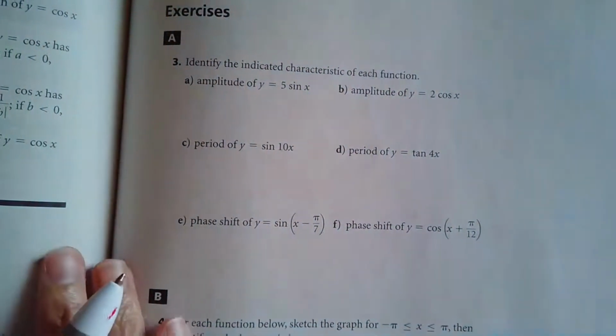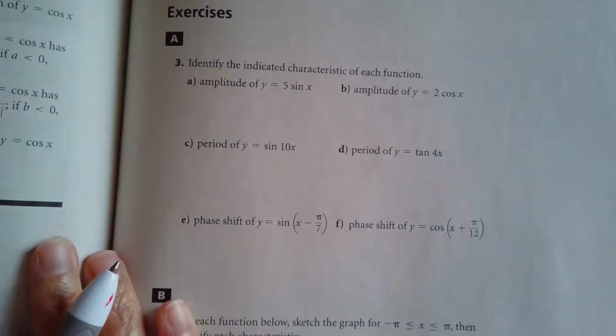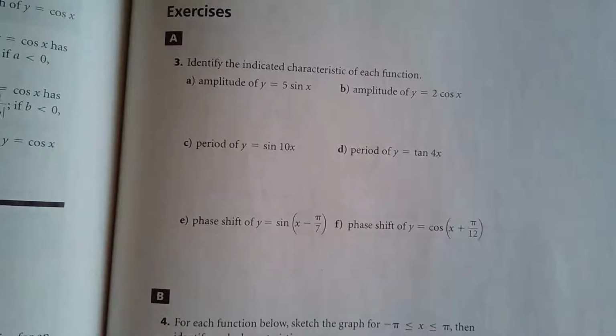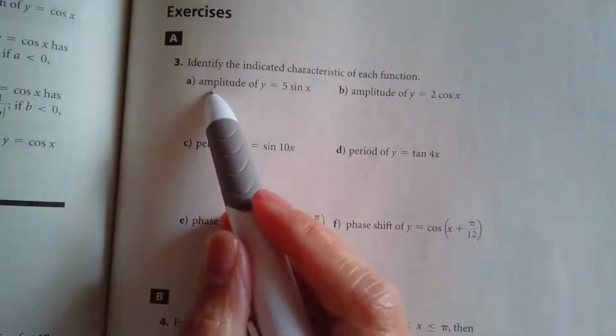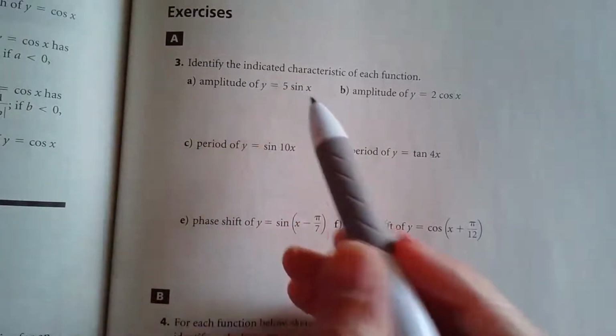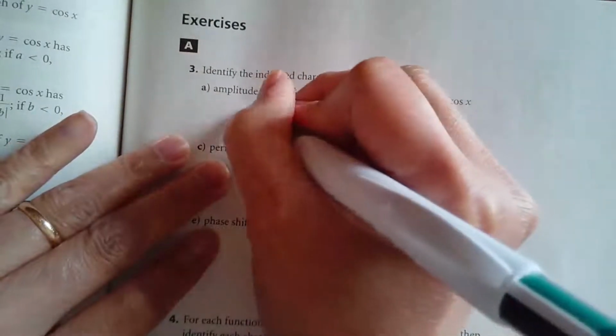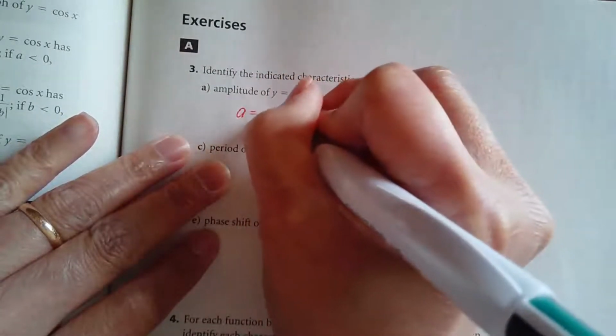Now, going on with this one. This is one of the questions from the book on page 521. The amplitude is the A value, so the amplitude is 5.